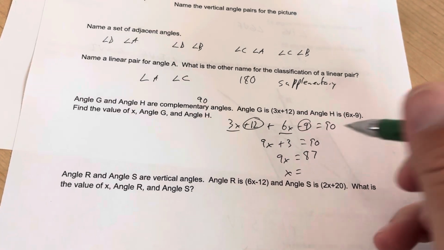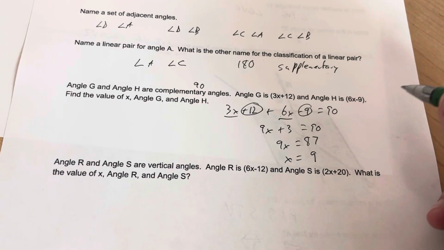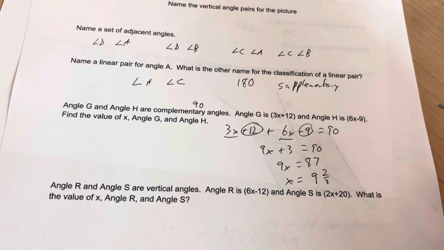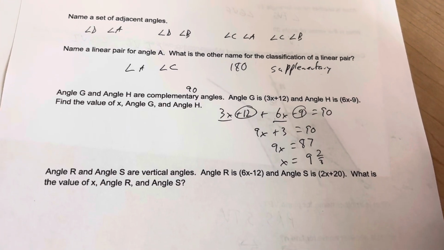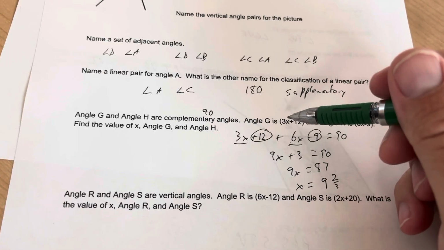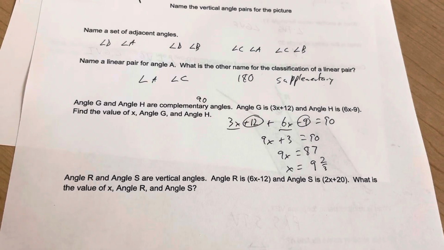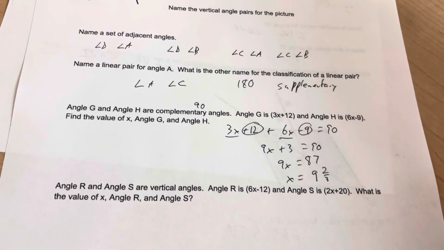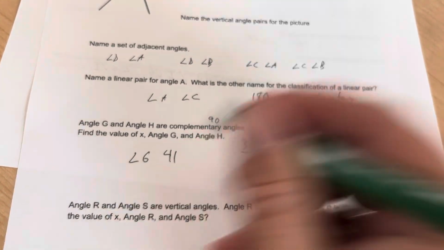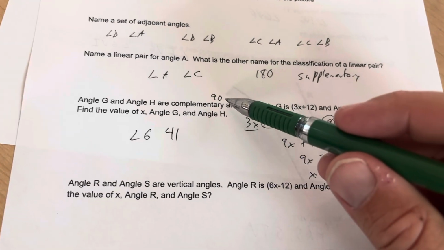So x is going to be, if we take 87 and divide it by 9, that's going to be 9 and 2/3. Oof. Luckily, this should still work out. 9 and 2/3 times 3 is 27 plus 2 is 29, and 29 plus 12 is going to be 39, 40, 41. So angle G is 41. And I could go through and put this in here, but I don't really need to. They add up to 90.